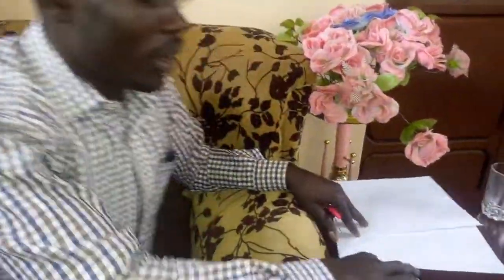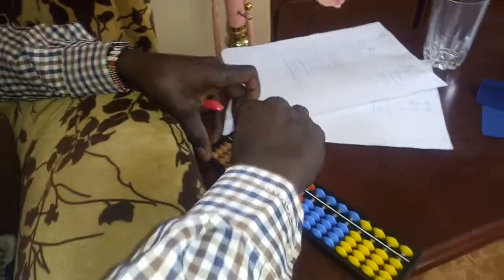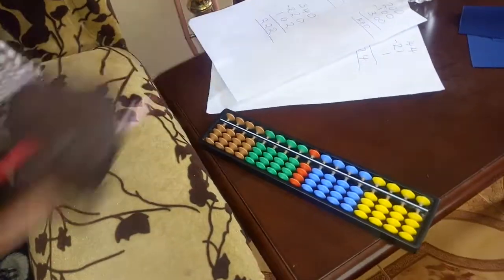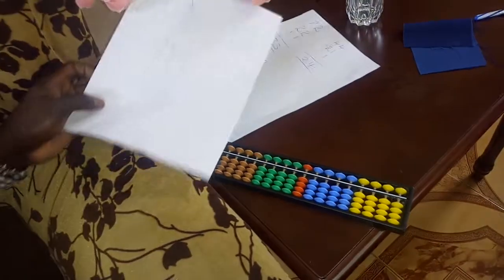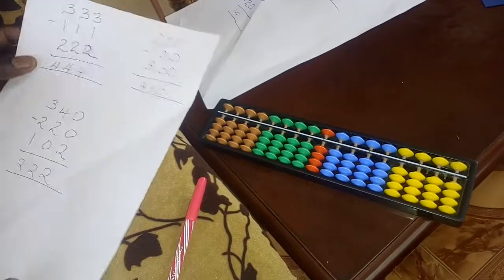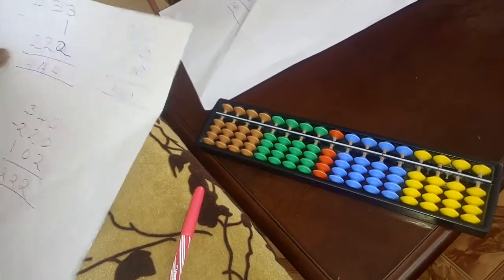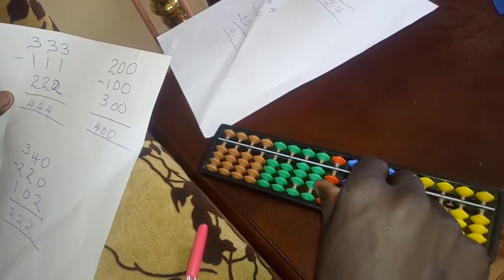Now, let me try to use this one. This one is for learners. First, I will clear my abacus. Now my abacus is reading 0. Now, I want to write 333. So I will write 333.